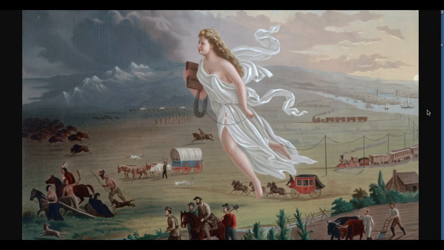Economic motives, of course, the desire for more land is driving this more than any other economic motive. Also, there's a desire to get in on the fur trade that's been happening in the Pacific Northwest, which we'll talk about when we get to the Oregon Territory. Finally, gold will be discovered in California in 1848, so there'll be a massive surge of immigrants looking to strike it rich, and the mining boom of American history will be born.